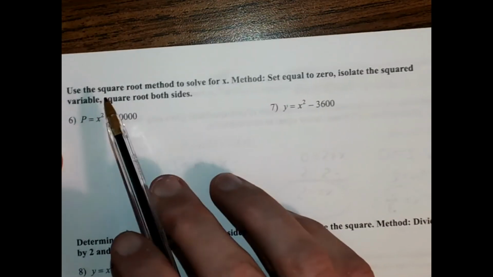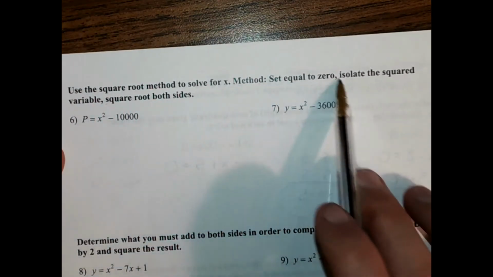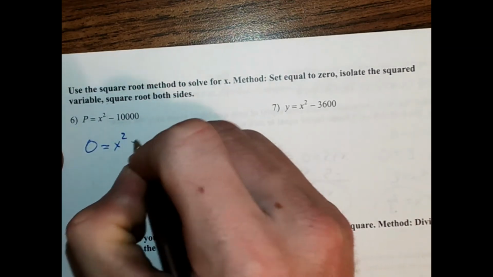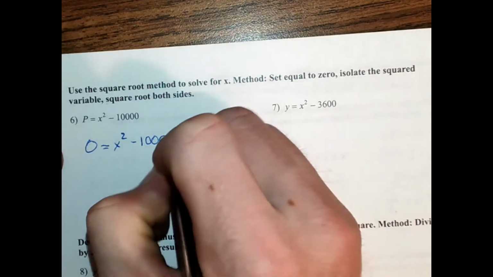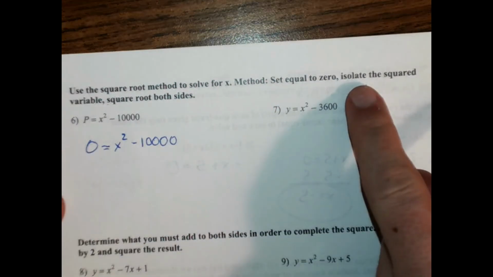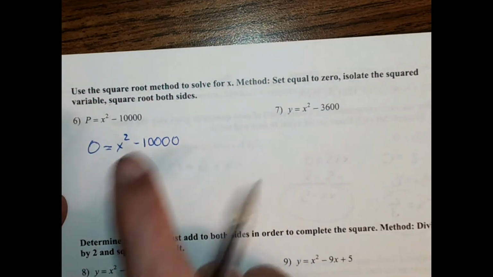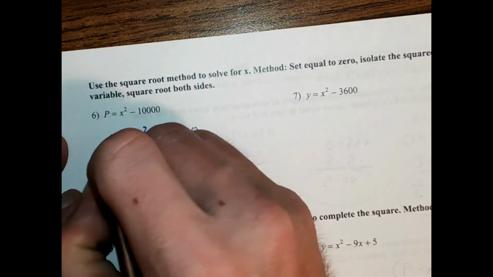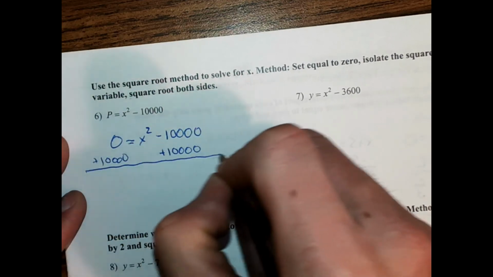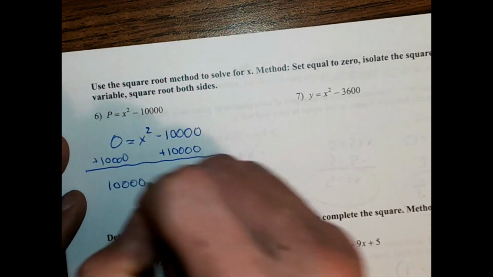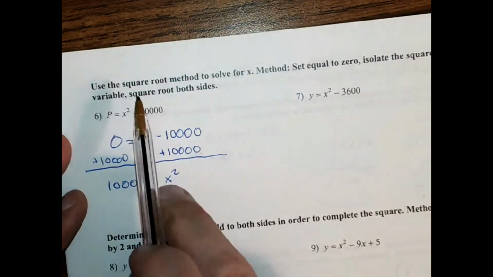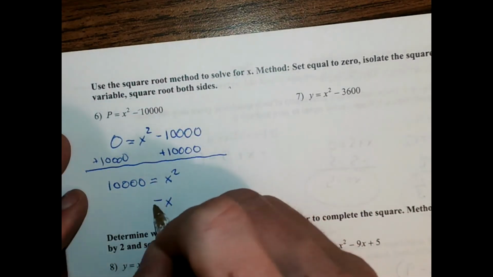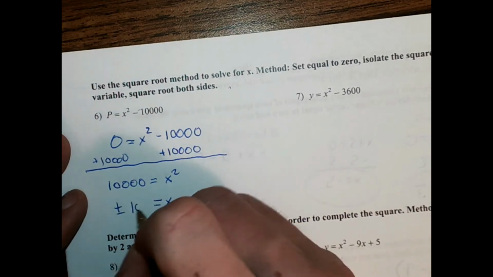So I've given you instructions right here. Set equal to 0. Okay? 0 equals x squared minus 10,000. Isolate the squared variable. Okay? Well, to do that, I'm going to add 10,000 to both sides. 10,000 equals x squared. Square root both sides. So that means x equals plus or minus 100.